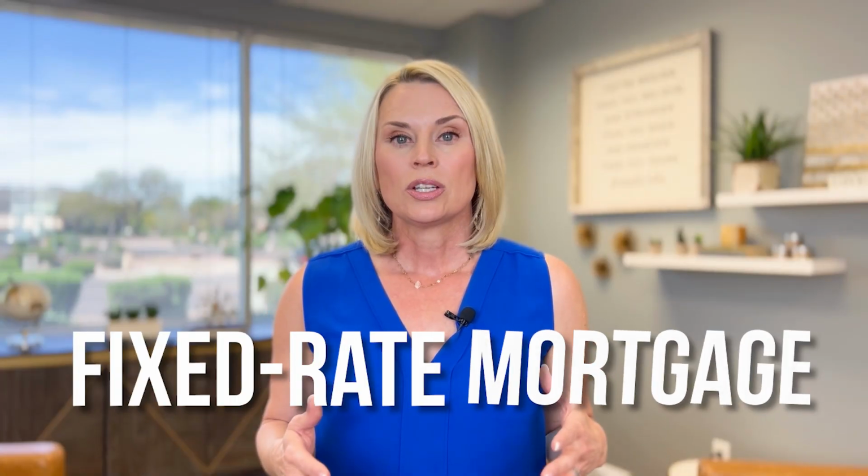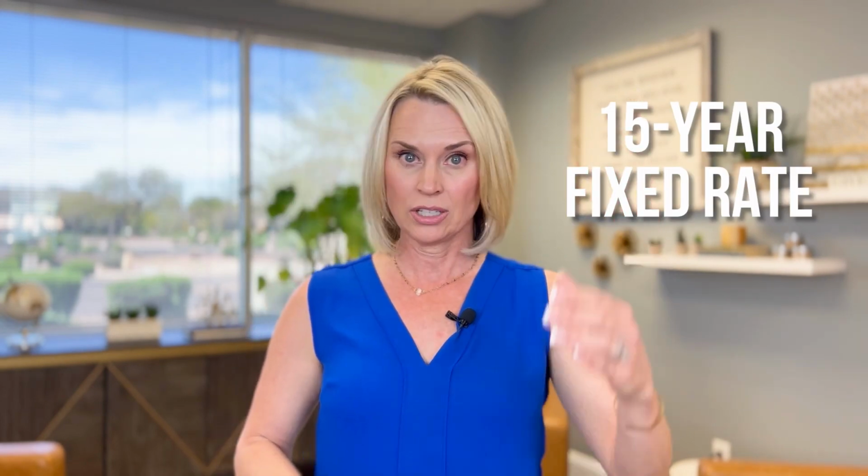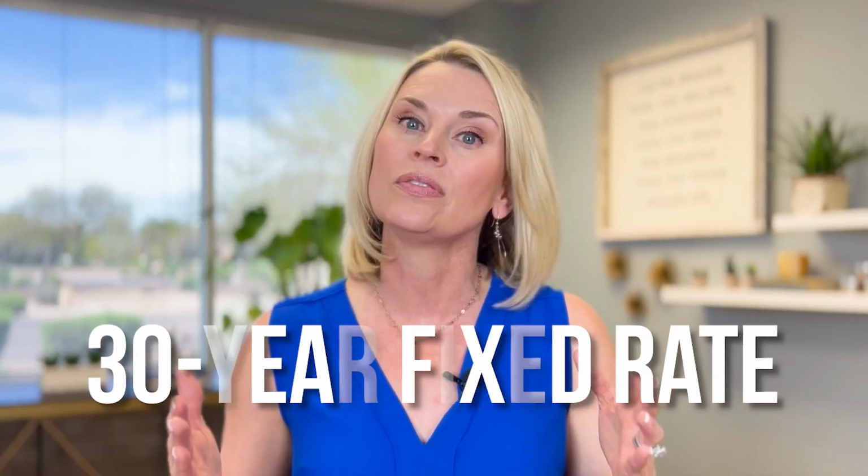Fixed rate mortgage. This is a mortgage in which the interest rate does not change during the life of the loan. This could be a 5-year fixed rate, a 10-year fixed rate, a 15-year fixed rate, all the way up to a 30-year fixed rate.